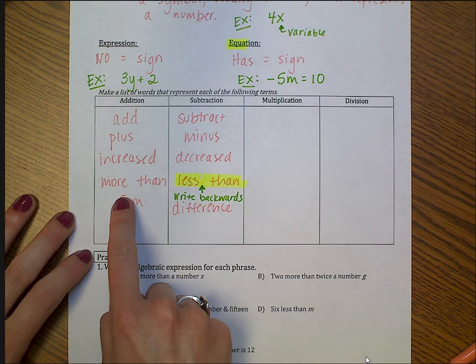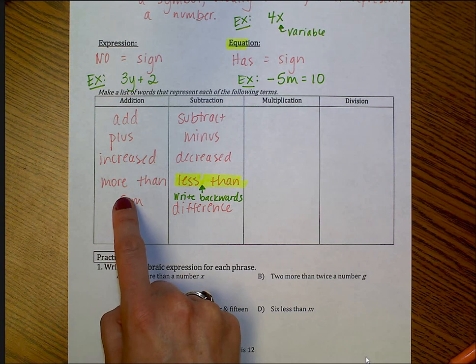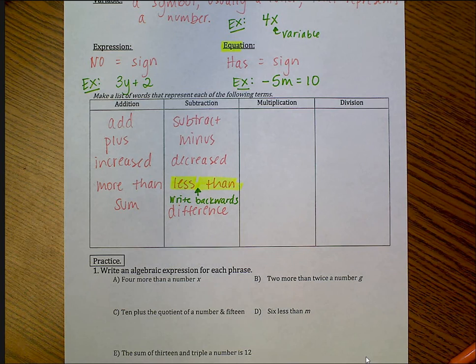Technically, more than is also different, and you should write it backwards, but when you're adding, it doesn't matter if you say 3 plus 4 or 4 plus 3. Both of those things are 7. Okay, but when you are talking about subtraction, it does matter what comes first because that will change the positive or the negative sign. Okay, so less than is special, don't forget it.